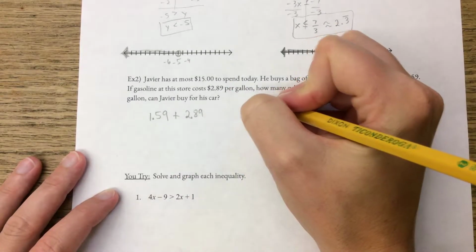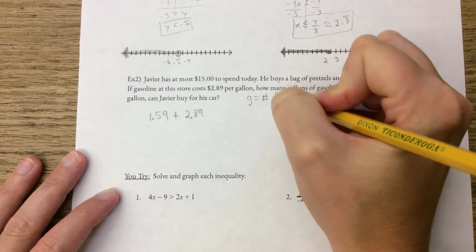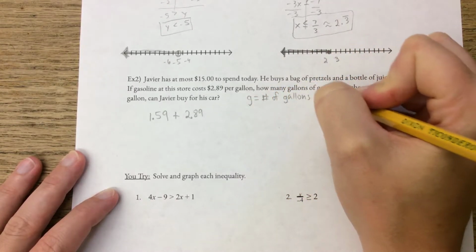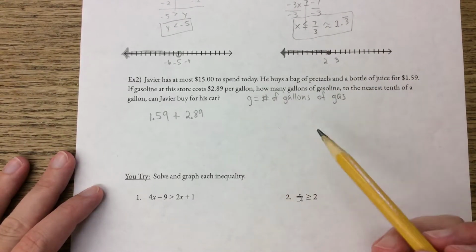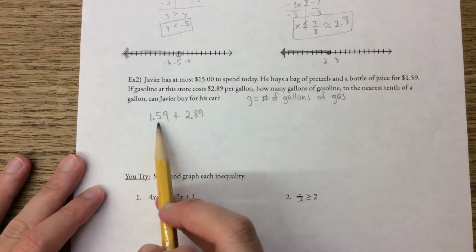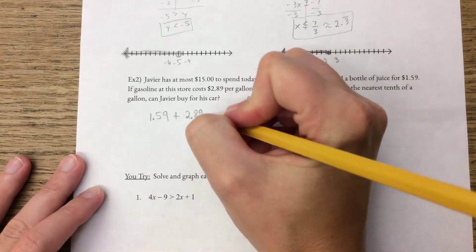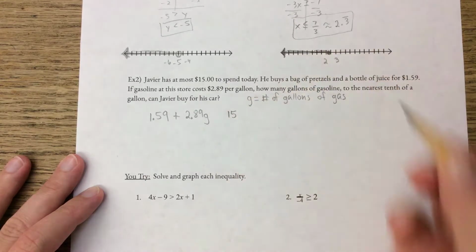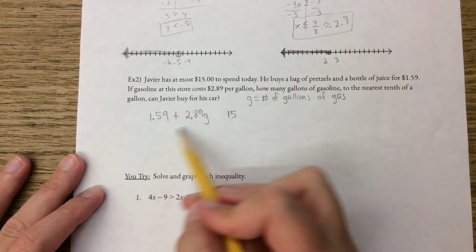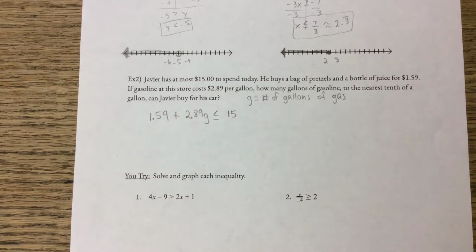So let's define our variable. Let's say G represents number of gallons of gas. So when I say define a variable, that's saying what your variable is and what it's going to represent. So I have $1.59 for my pretzels and juice, and then it's $2.89 per gallon of gas, and he has $15 that he can spend. So this stuff, this is the stuff that we're spending, that's what this represents, has to be less than or equal to 15. And now I'm going to solve this one.